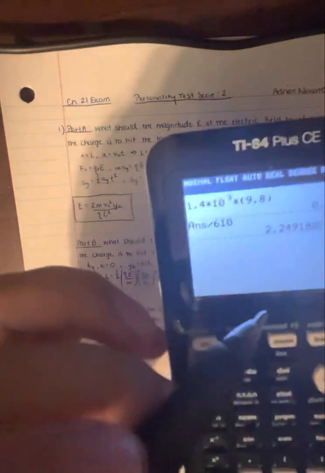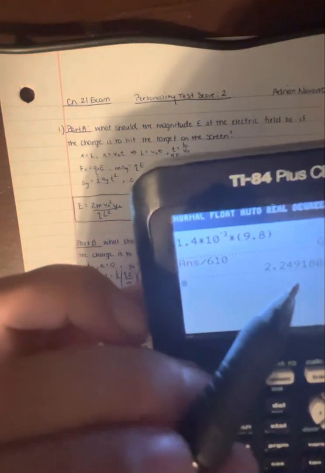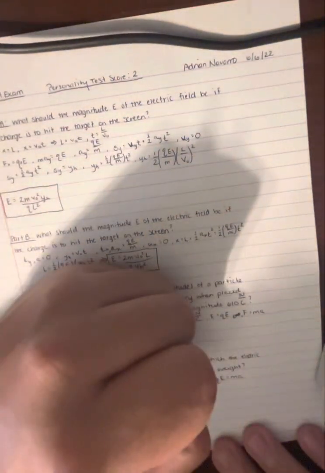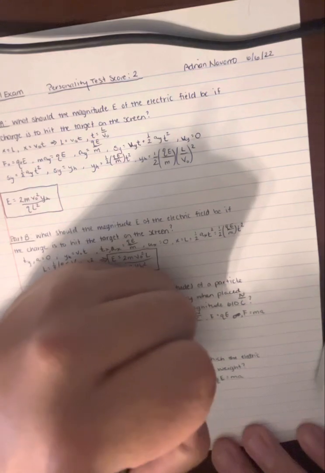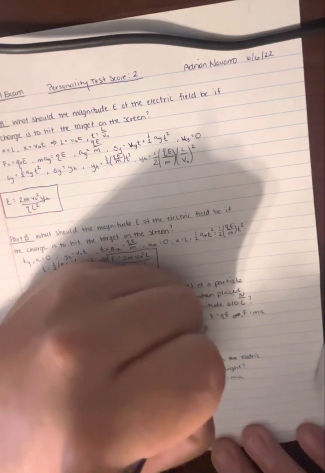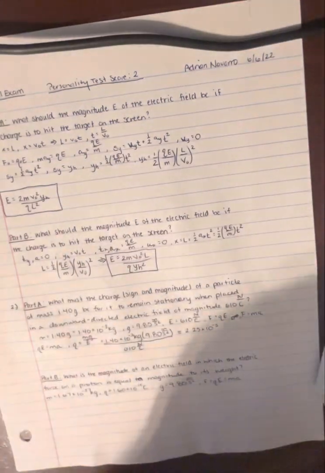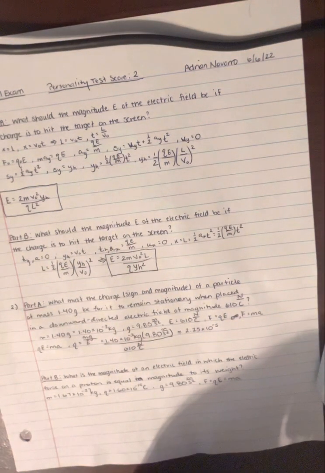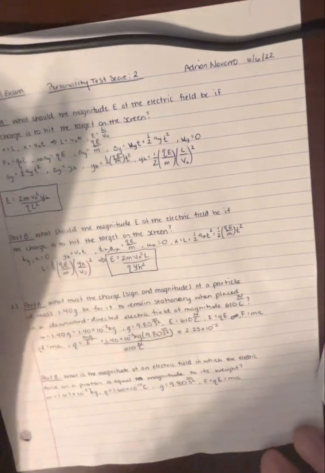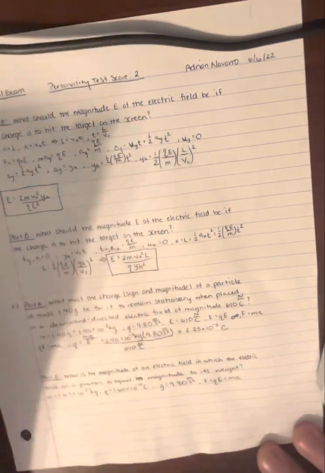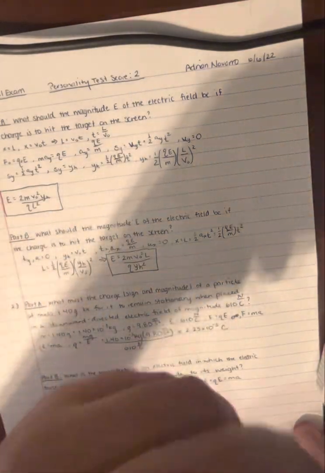So my answer, and I'll round up after the 2.4, so the 9 is going to make that a 2.5. The answer is going to be approximately 2.5 times 10 to the negative 5. And your units will just end up being C, as the kilograms times meters per second squared equals a Newton. Those will cancel out.